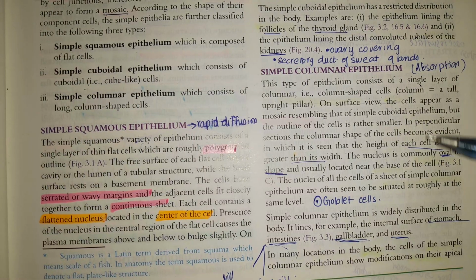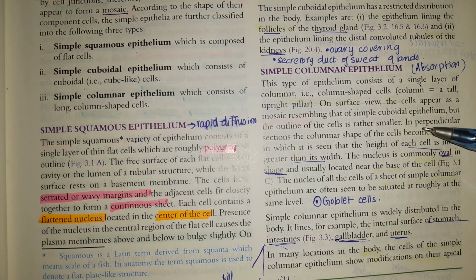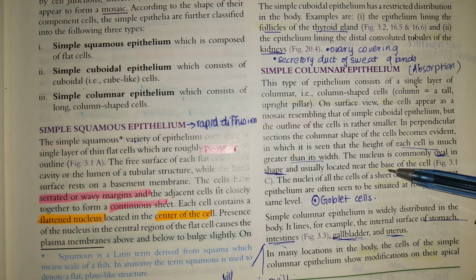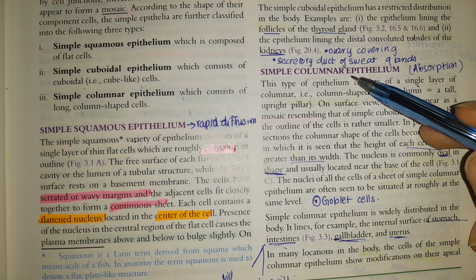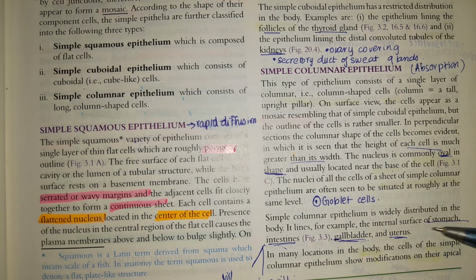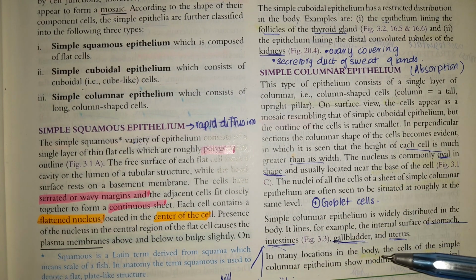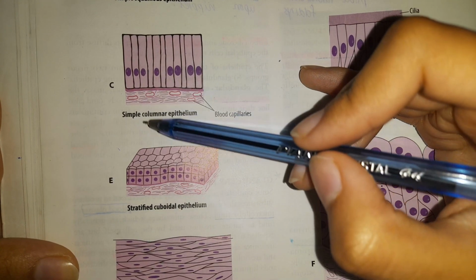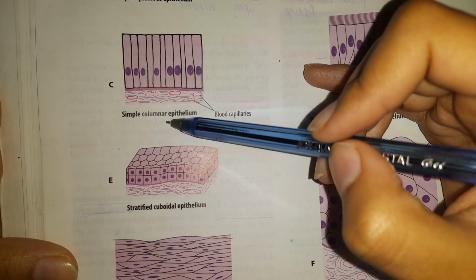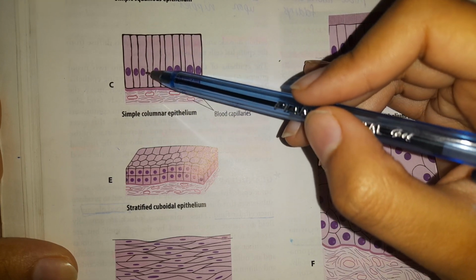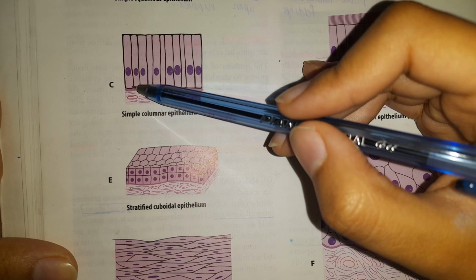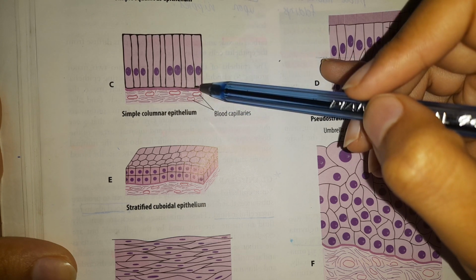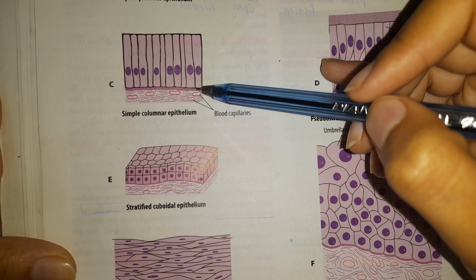Now the simple columnar epithelium, which are tall cells having shorter width, and they have an oval shaped nucleus which is located near the base of the cells. Examples of simple columnar ones are in the gallbladder, intestines, stomach and uterus, and they serve to increase the surface area. So simple columnar cells are only a single layer, as they are simple, and columnar, they are tall having shorter width, a nucleus which is located on the basal side, and these cells are located in the gallbladder, uterus, stomach and intestines.